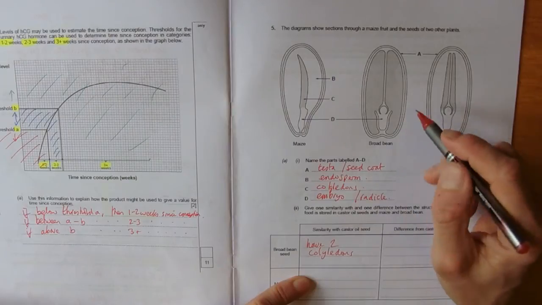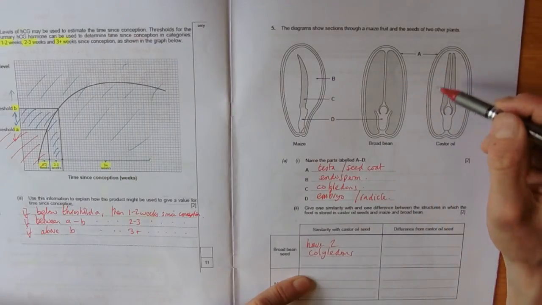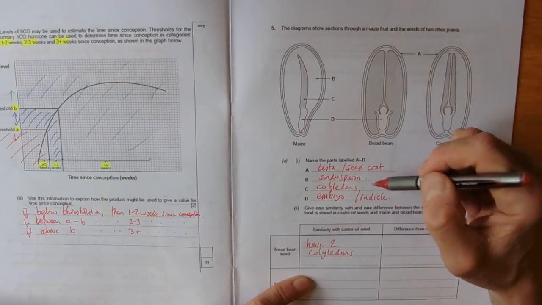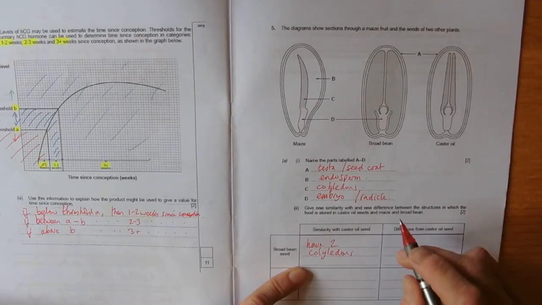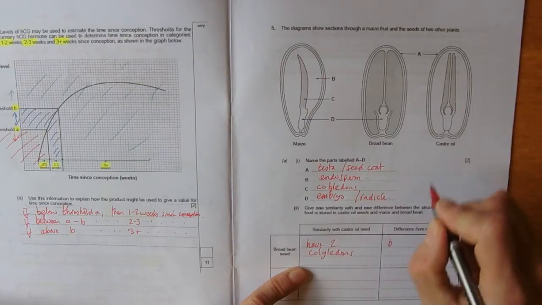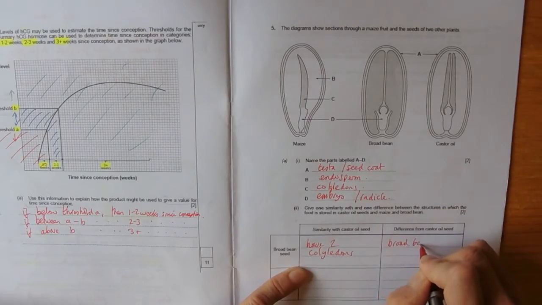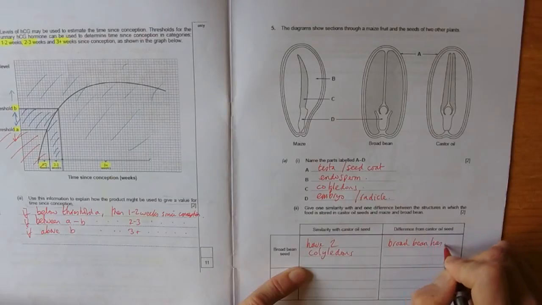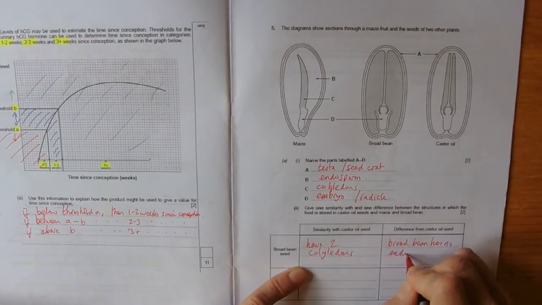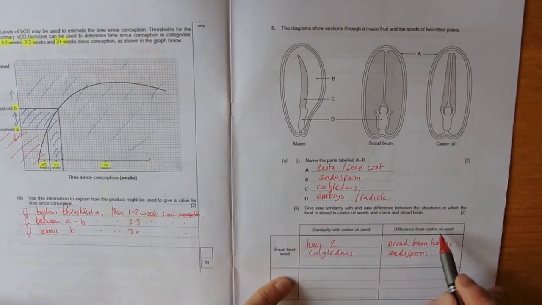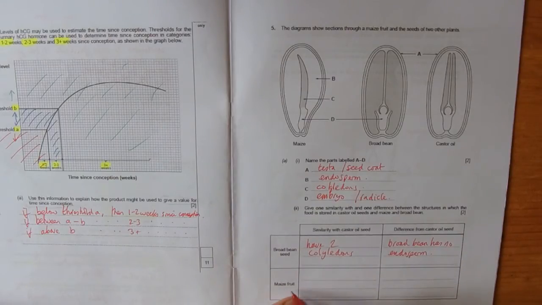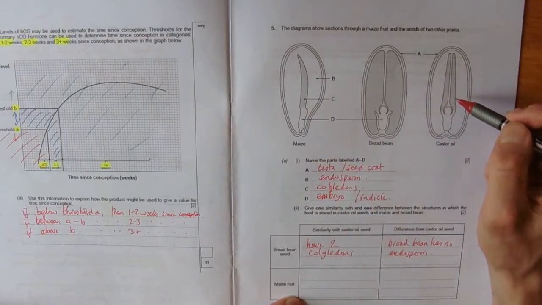Difference? Well, we don't have much of this white area, which we identified as endosperm. So the castor oil has endosperm, the broad bean has no or little endosperm. I'm going to talk about it from the broad bean point of view, because that's what it's asking. How is the broad bean different from the castor oil? How is the maize similar to the castor oil? So this one and this one.